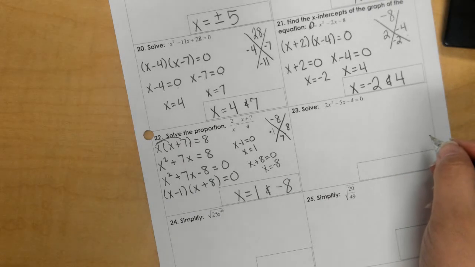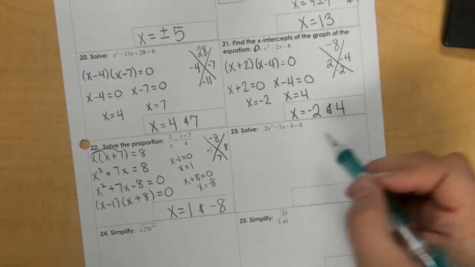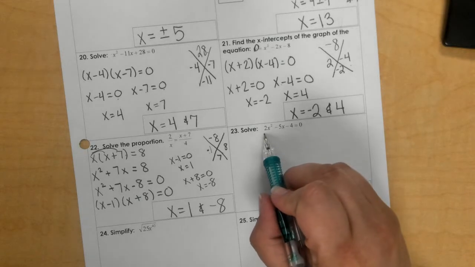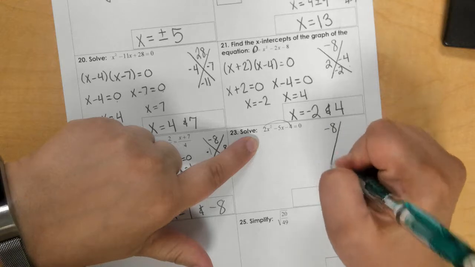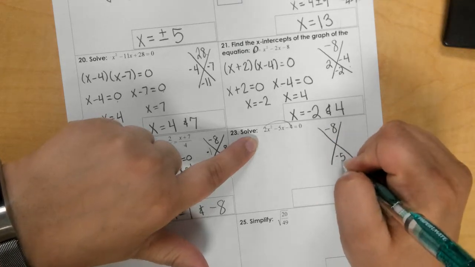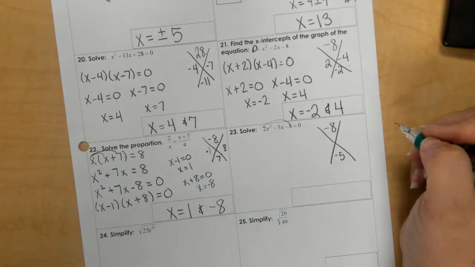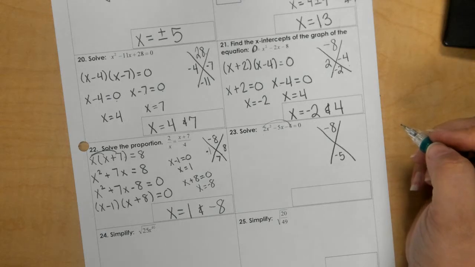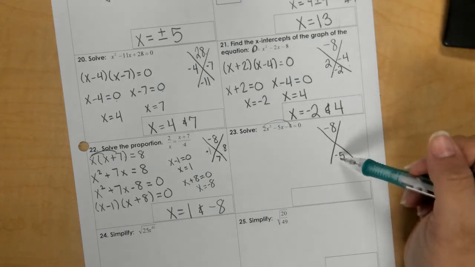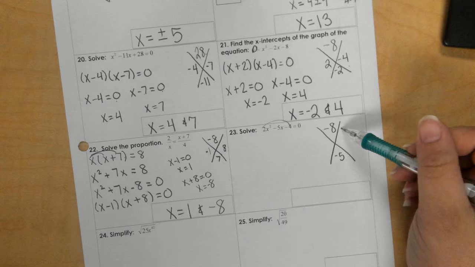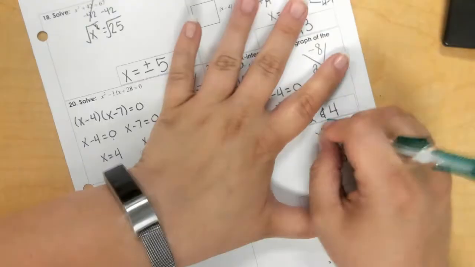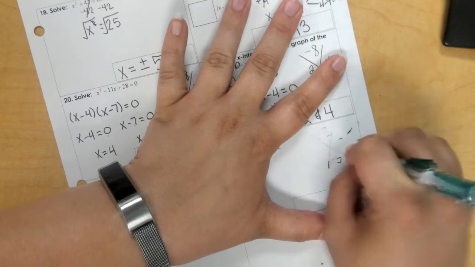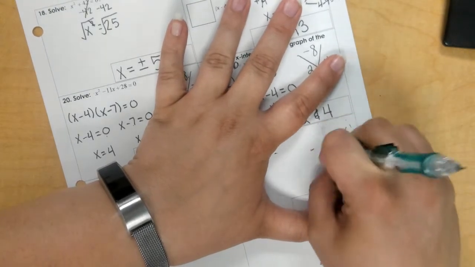Now, 23 is very similar. It's just bottoms up because that number right there is bigger than 1. So 2 times negative 4 is negative 8. We're trying to get to negative 5. So we can't do that. This doesn't work. We have 1 times 8, 2 times 4. Neither of those work. So then our alternate method is the quadratic formula.